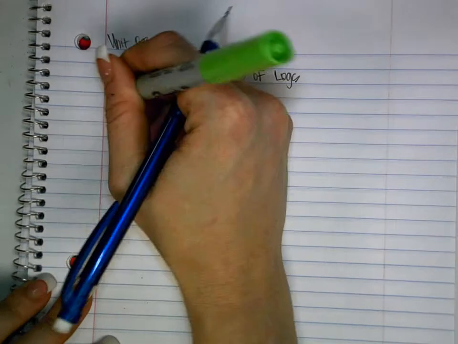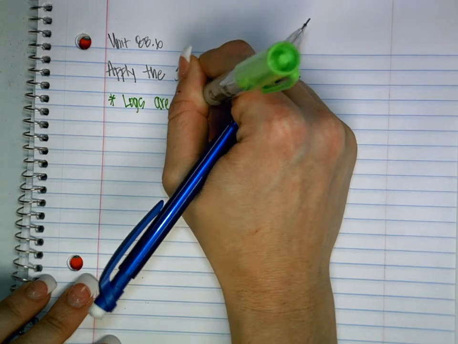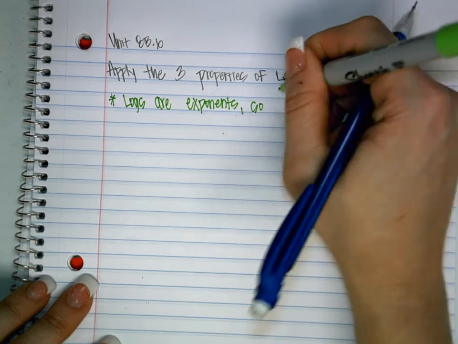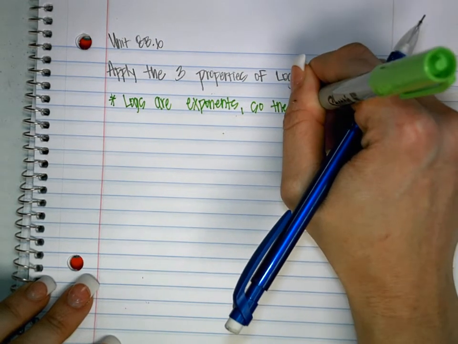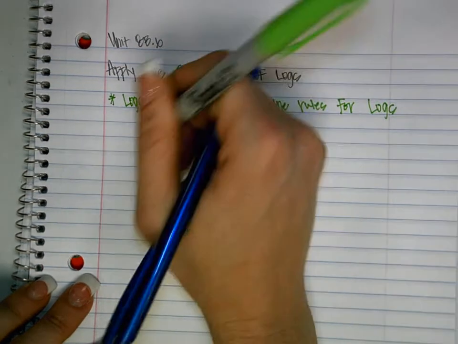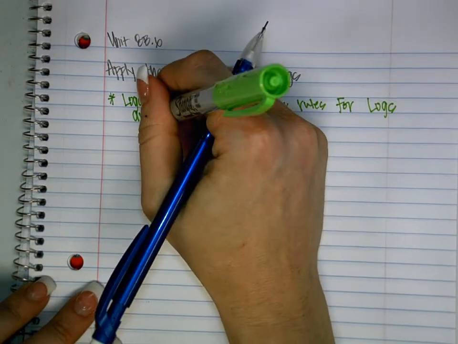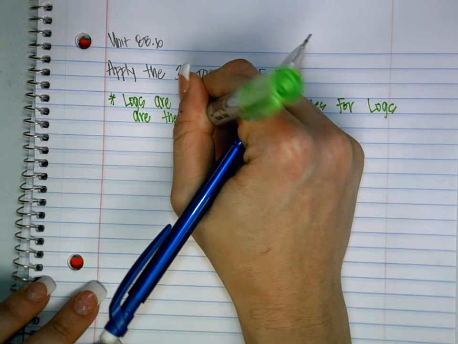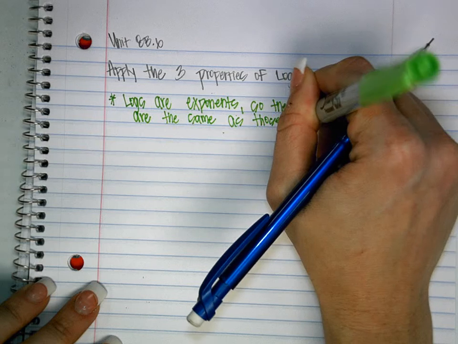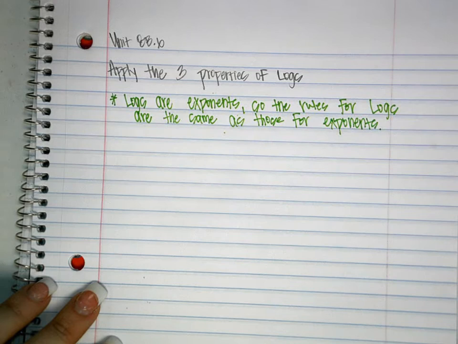I want you to remember that logs are exponents. Okay, always keep that in mind. Logs are really just another way of writing exponents. Therefore, the rules for logs are the same as those for exponents. Okay, so just keep that in mind.